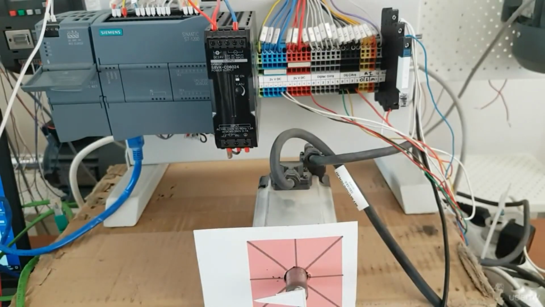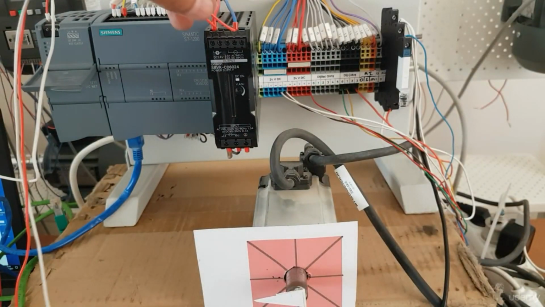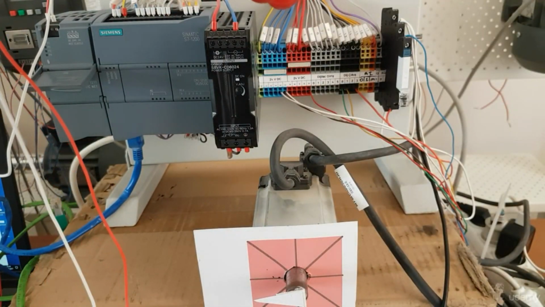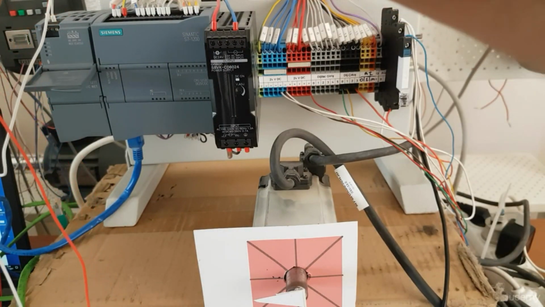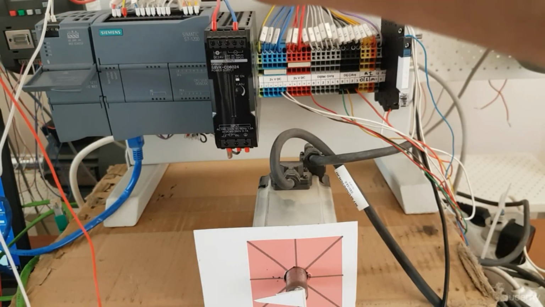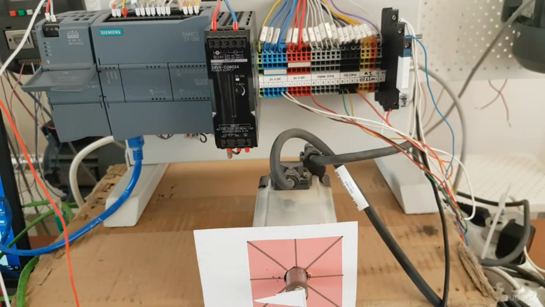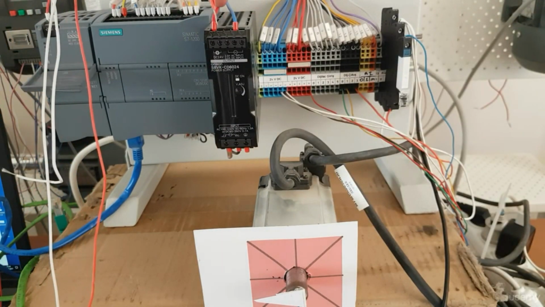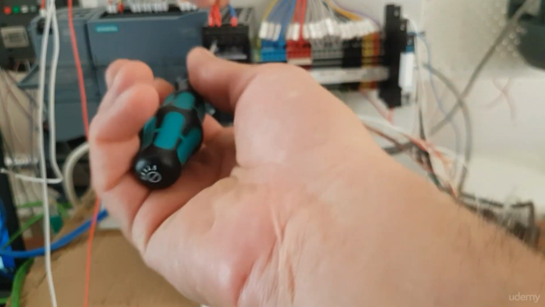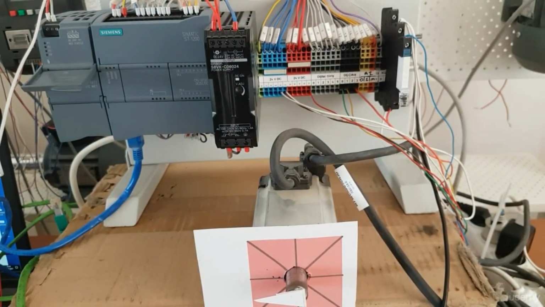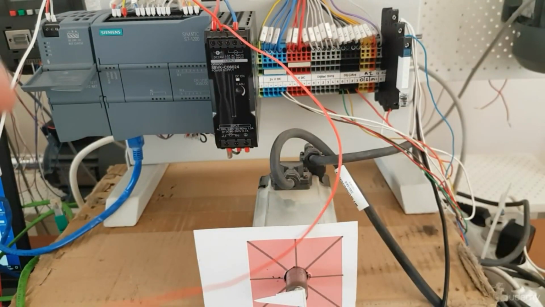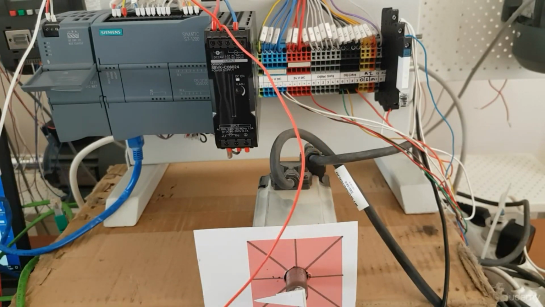I can use 2 cables here, another one for HMI. This is 24 volts. This is for our human machine interface.